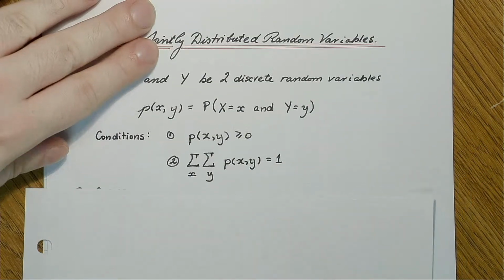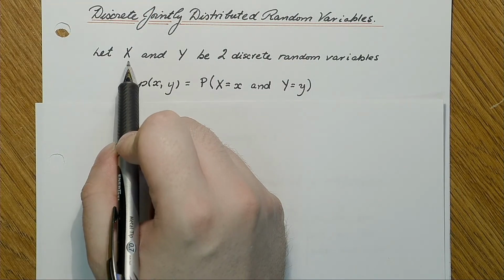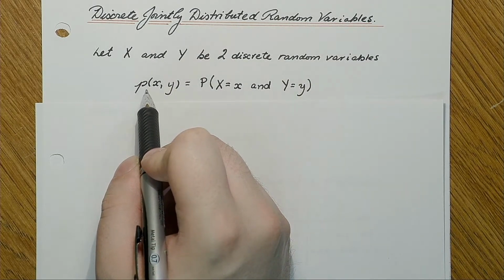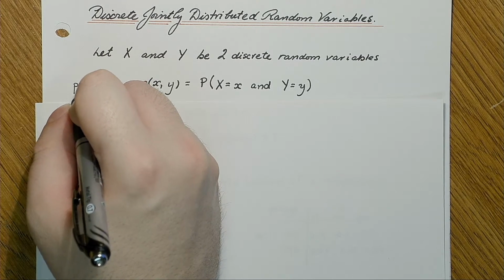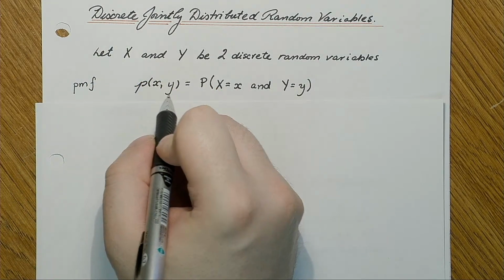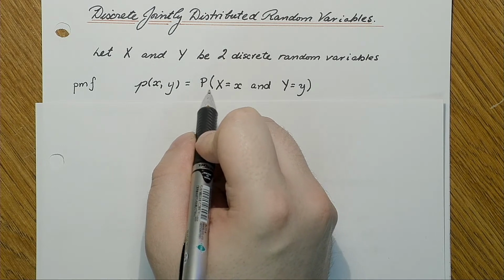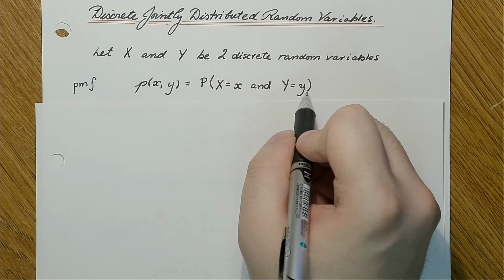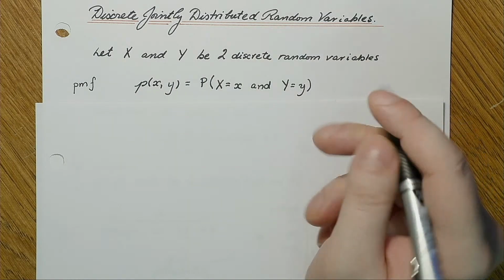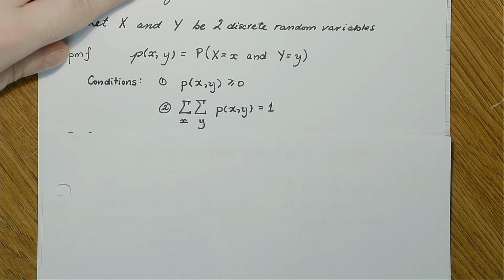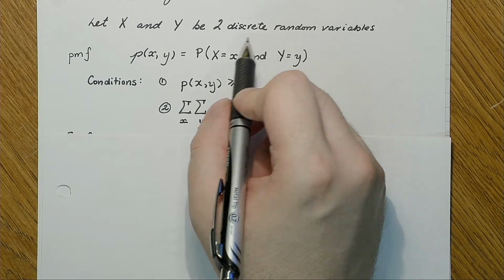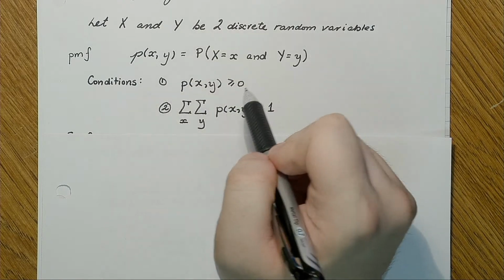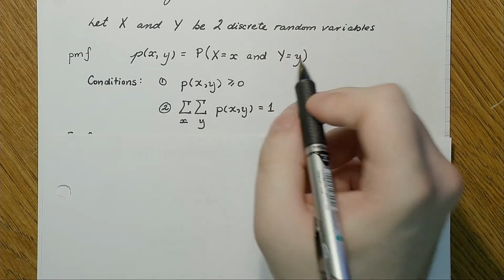Let me go back up to that formula. If X and Y are 2 discrete random variables, then we can have some probability mass function, or PMF, that describes both. It's the probability that X equals the value x and Y equals the value y. The other thing is that each of those probabilities for the 2 random variables has to be non-negative.